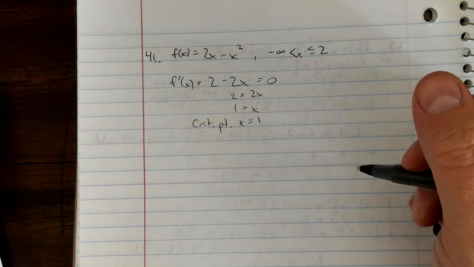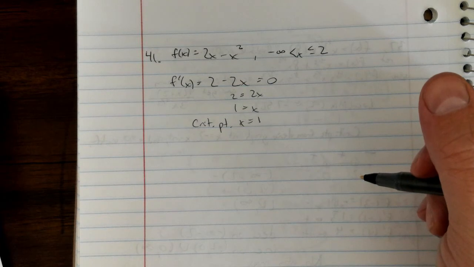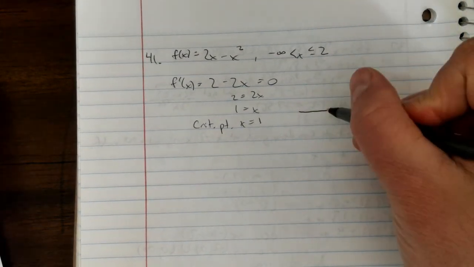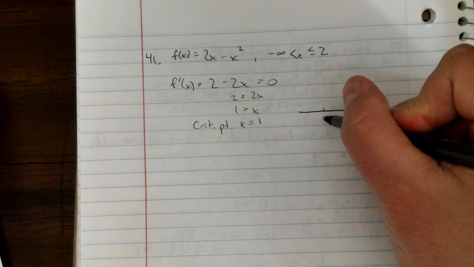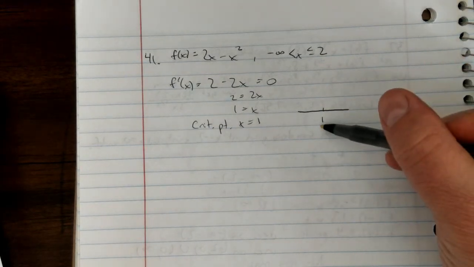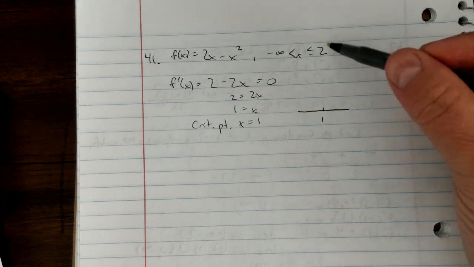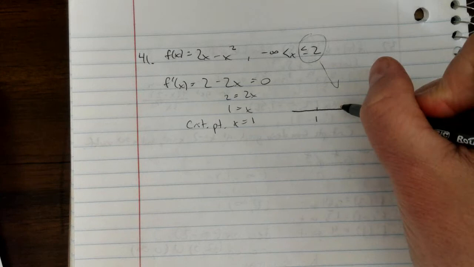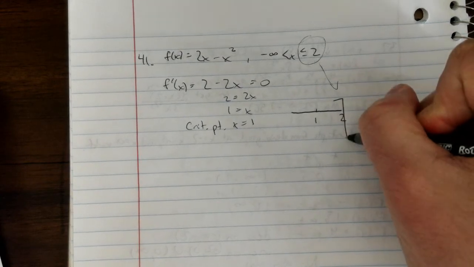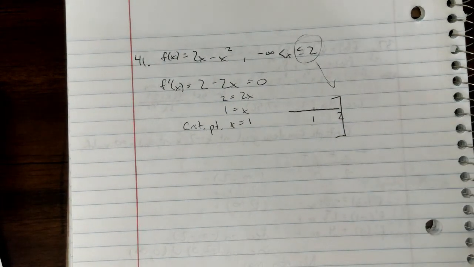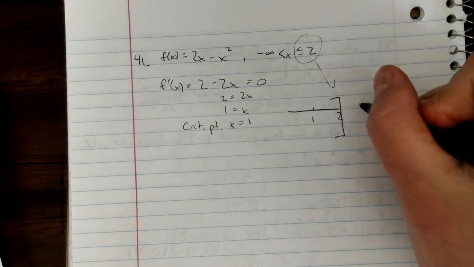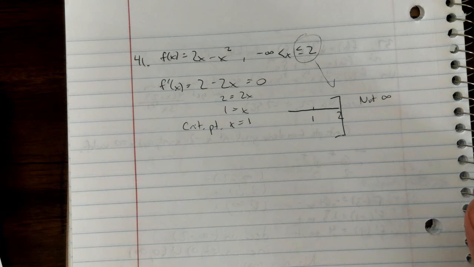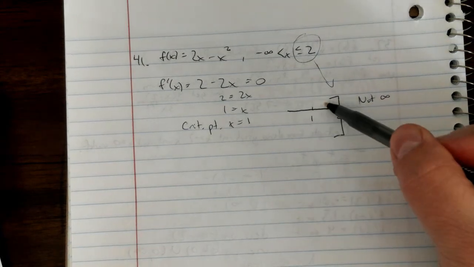And for your number line, we're going to have 1 here. In this problem, because of this less than or equal to, we have a boundary at 2. So it's not going to go to infinity. And so we're going to have to check this side and that side.